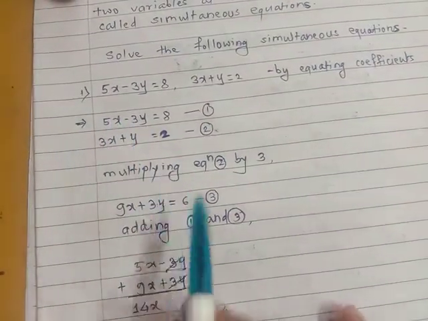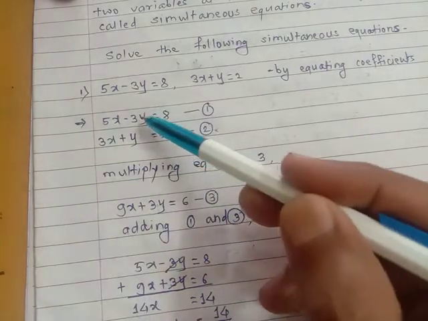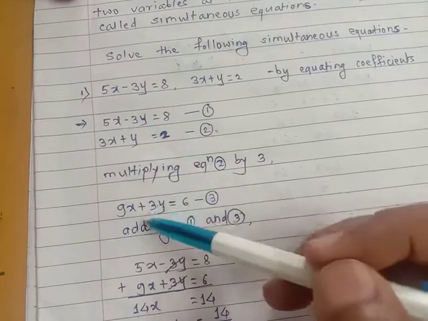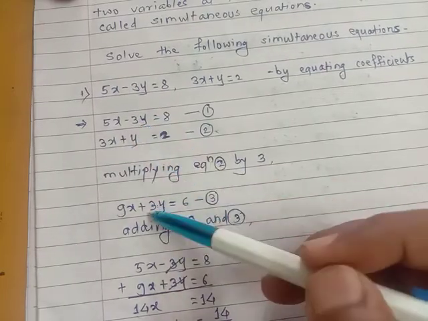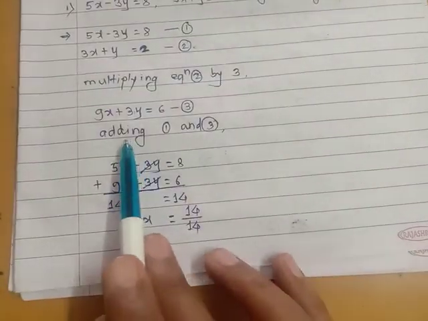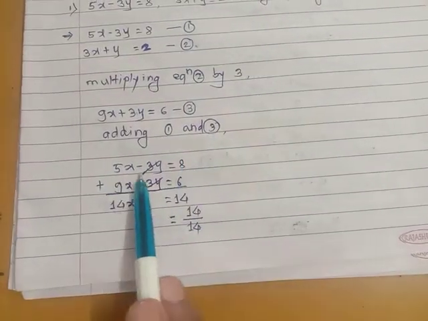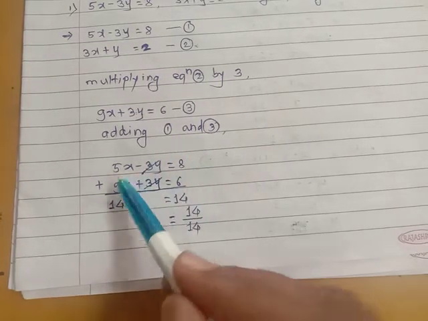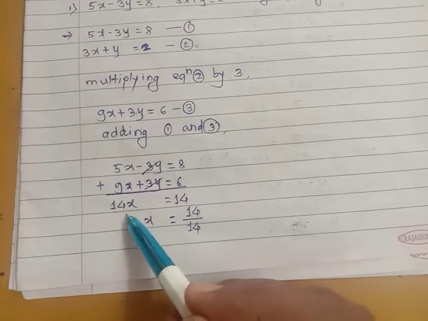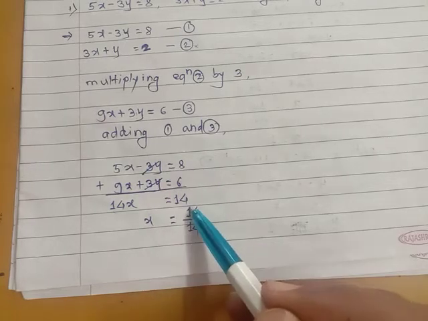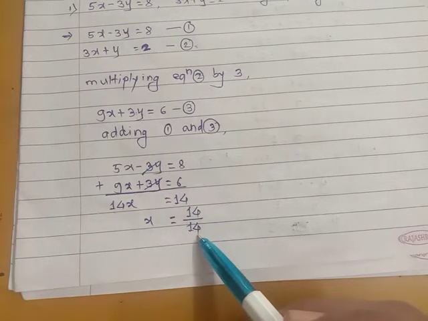In equation 1 and in equation 3, if you observe, the coefficients of y are equal and their signs are different. If the two terms that we have to eliminate have different signs, then we have to add the two equations. So adding equation 1 and 3, what do we get? 5x minus 3y equals 8 plus 9x plus 3y equals 6. 5x plus 9x equals 14x, minus 3y plus 3y gets cancelled, 8 plus 6 is 14. x equals 14 upon 14, and we get the value of x as 1.